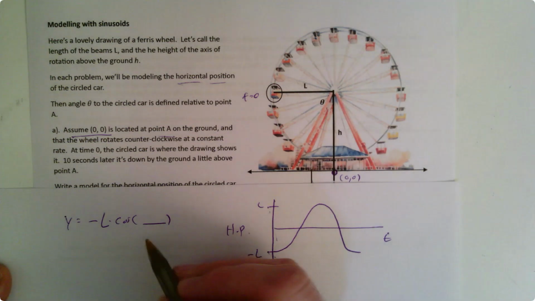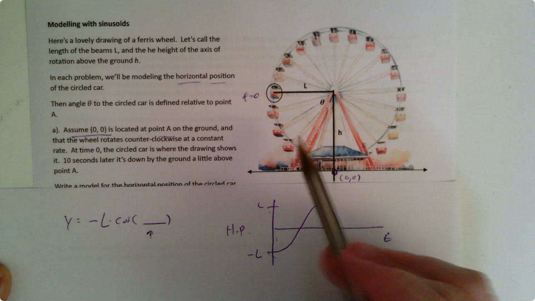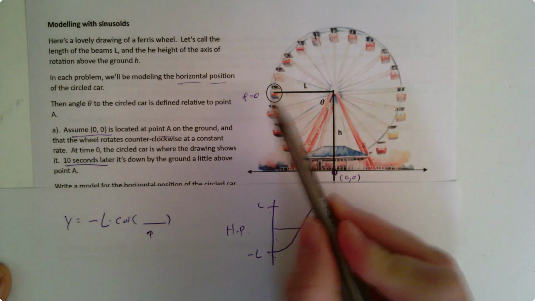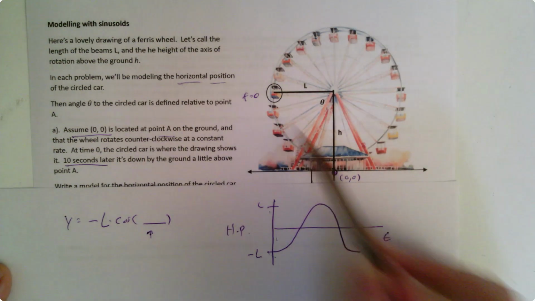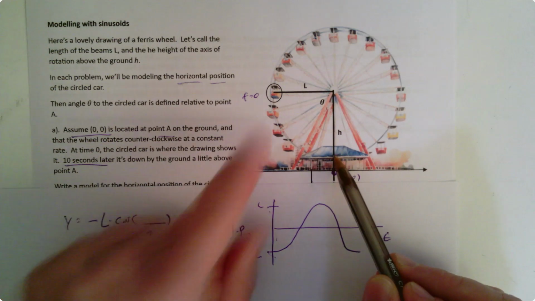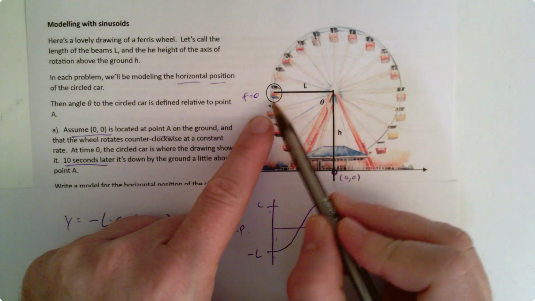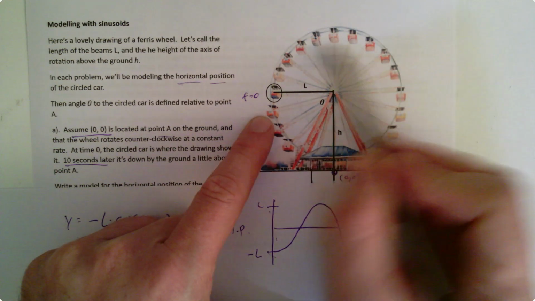And so the last thing I need to do is figure out what my rotational rate is. So it said that it takes me 10 seconds to get from this point down to that point down here. So if a quarter turn takes 10 seconds, a half turn will take 20, 3/4 will take 30, and then a full turn will take 40 seconds. So it takes me 40 seconds to get all the way around.